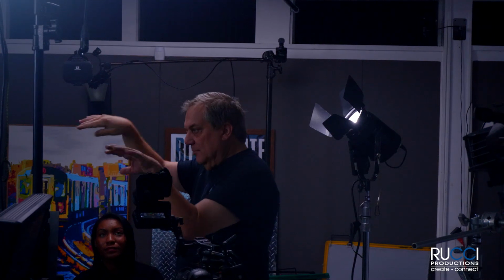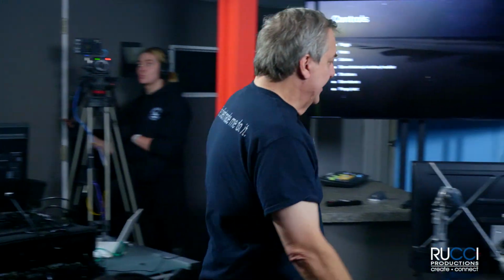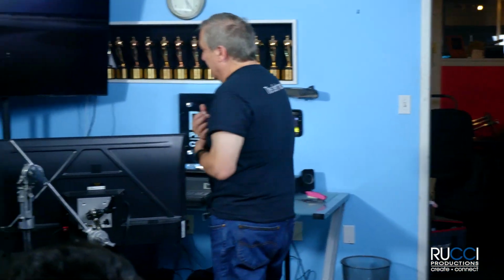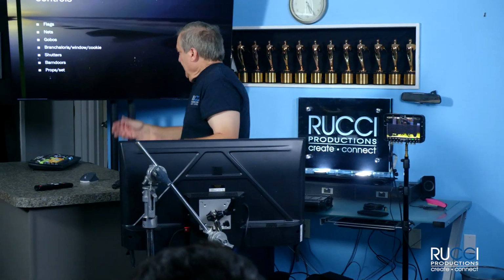You can go get a branch and cut it off a tree, put it up in front of anything that's casting a shadow. They come in these kits, the things that have the little broken up branchy looking patterns, those are gobos. It's just a pattern, something that breaks up the light, gives you a little bit different character to it.